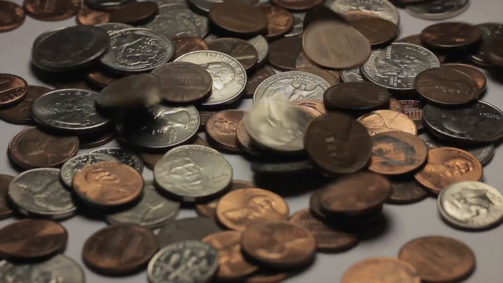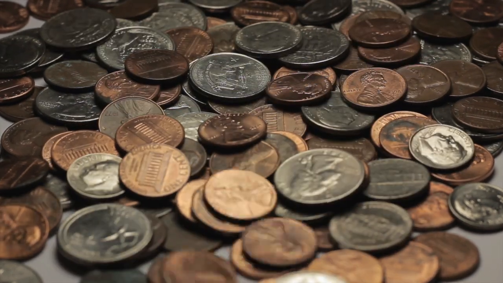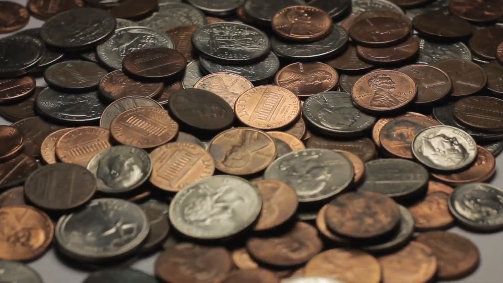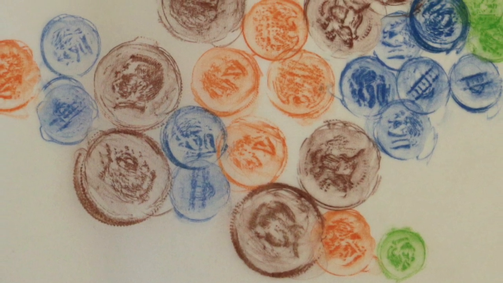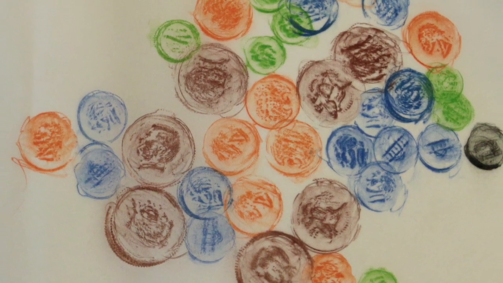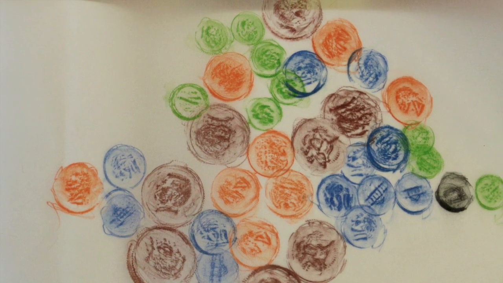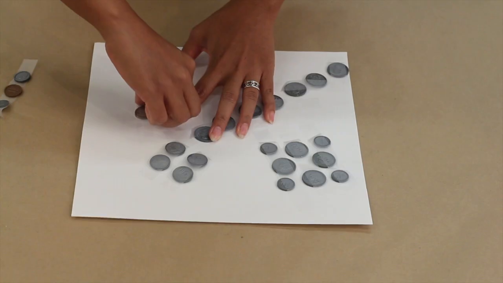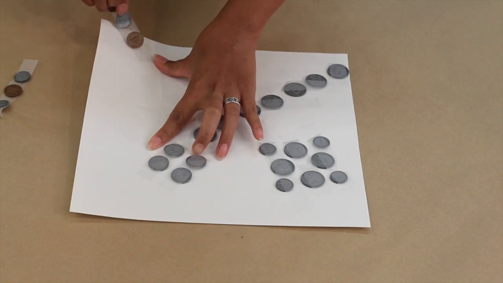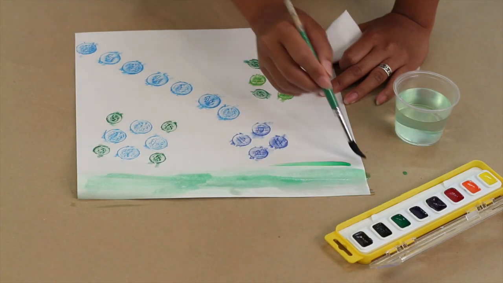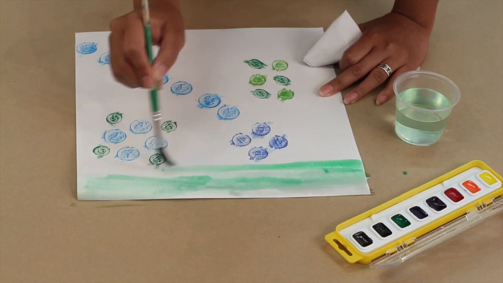Group quarters in groups of 4 and add together. Group half dollars in groups of 2 and add together. It's important to note that some students may want to count how many coins they have instead of calculating how much their coins are worth. Have your students remove the coins carefully as not to rip the paper, then cover paper in a watercolor wash.